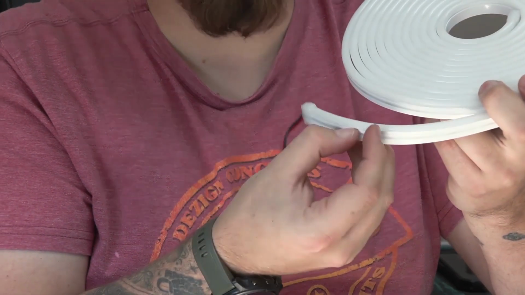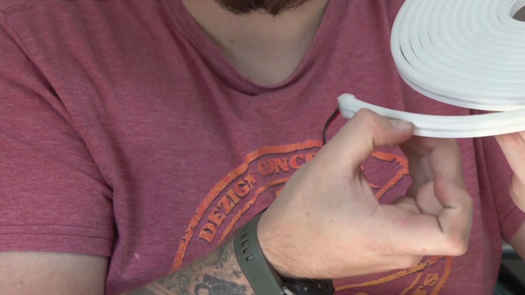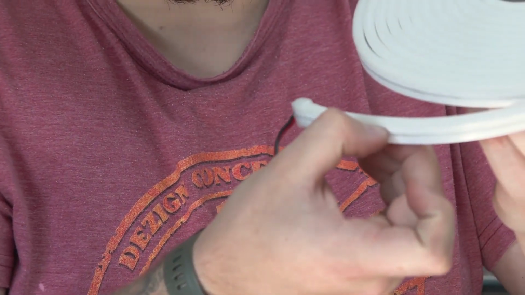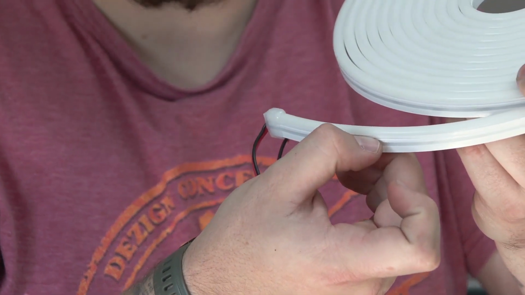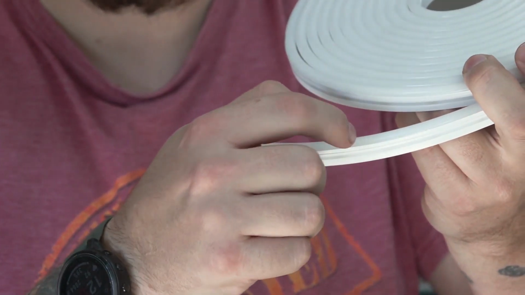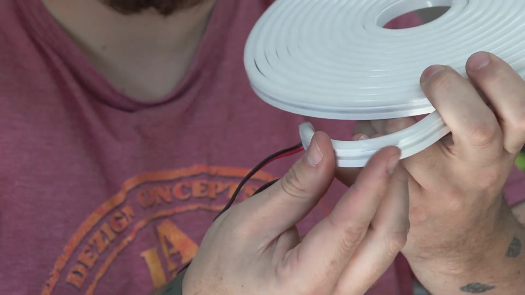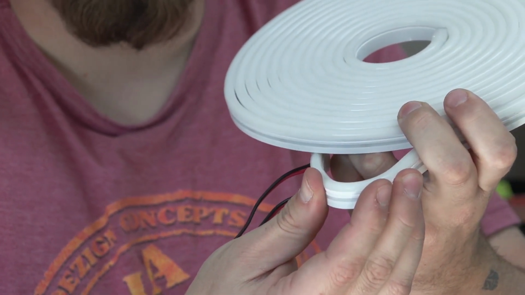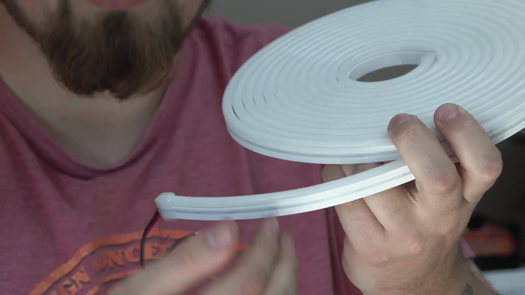All you have to do with this one is cut the first section of the silicone top piece, up until about here where my thumb is, and you can cut, let's say, a 45-degree angle out of this top section so that you can fold it and go around a corner. That's not going to break any connections of your LED, because the LED connections are actually at the bottom of this one and not on the top.